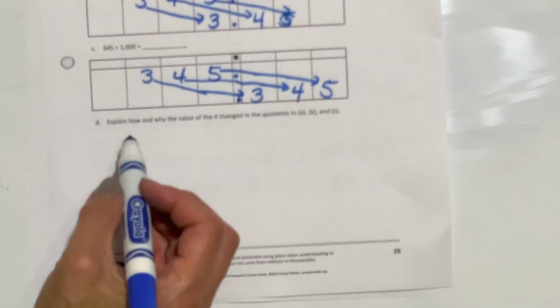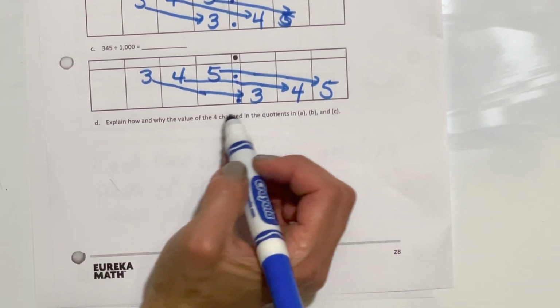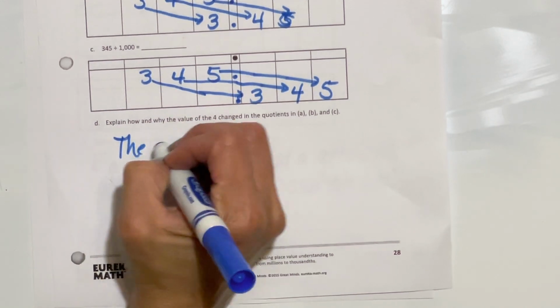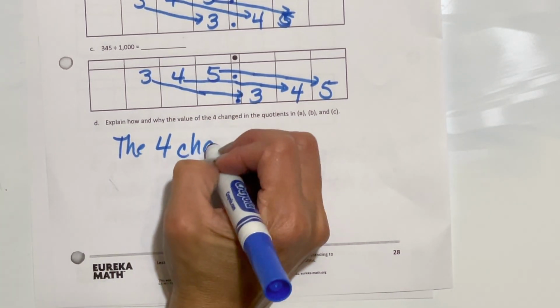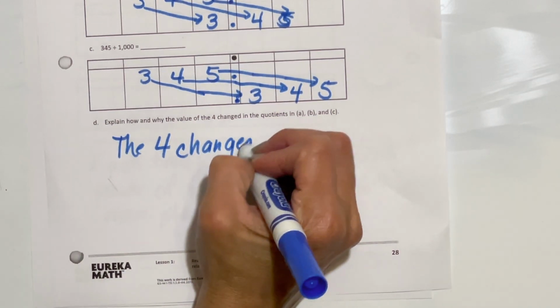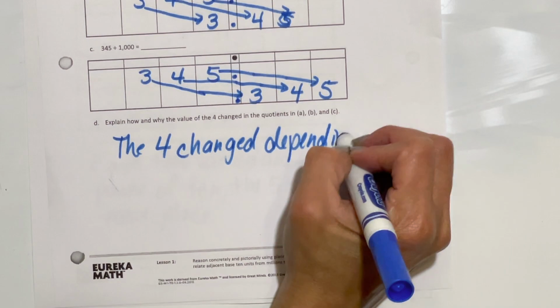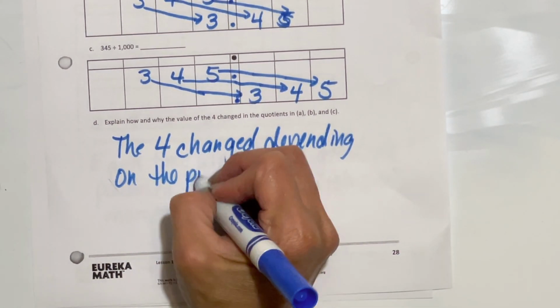And so it says here, explain how and why the value of the 4 in the quotients changed. Well, the 4 changed depending on the power of 10 you were dividing by.